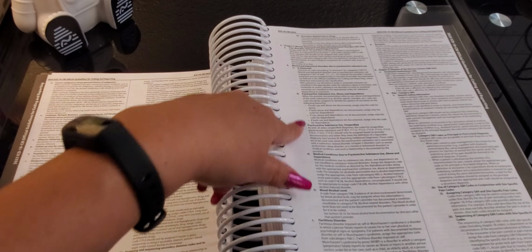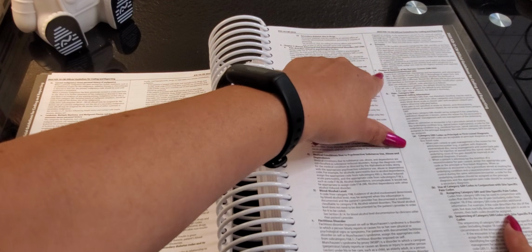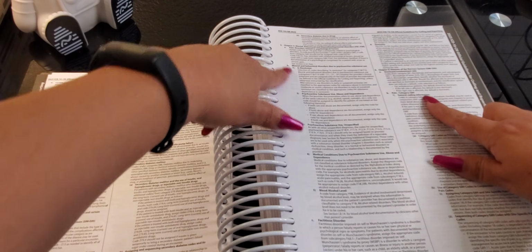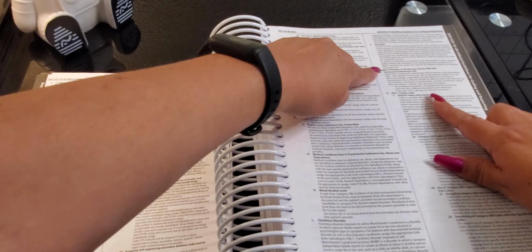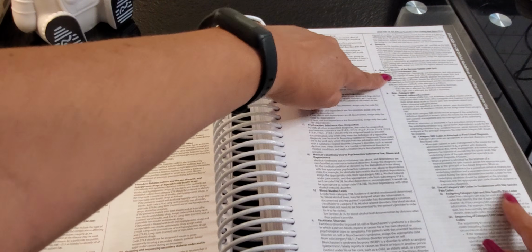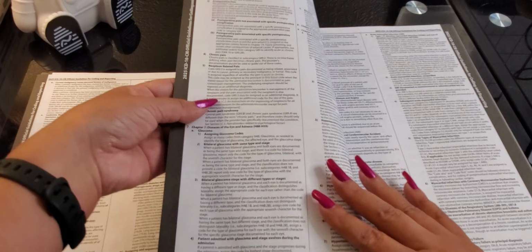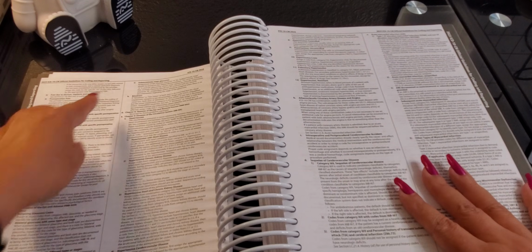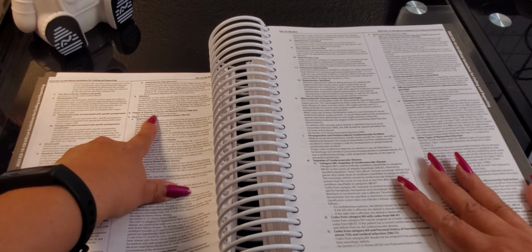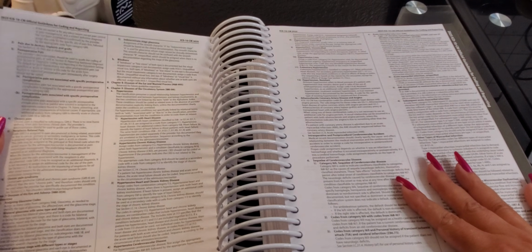Chapter 5, we start here, right? Chapter 6. Look, see how short that is? Chapter 5, you read all of that, and then you read chapter 6, right? Chapter 6 is here. Chapter 6, chapter 7. And then chapter 8, it stops, right? Because there's nothing there.